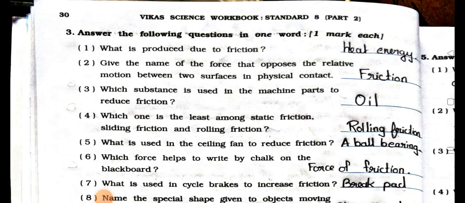Today we'll see Standard 8 Subject Science. In that, chapter number 12 and chapter name is Friction. In the previous video, part 1, we have seen up to main 2. Today we'll see main 3.